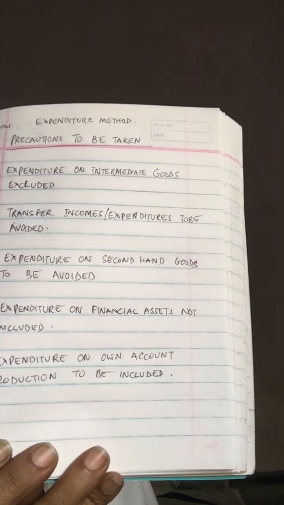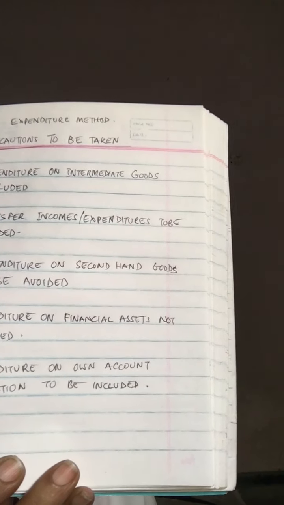So certain precautions have to be taken, and even when we are doing numericals, they are pushed into it just to see what is your understanding of the concept. So these are the precautions to be taken, and after this I'm going to discuss one numerical each by value added method, by income method, and by expenditure method in the ensuing classes that we have.